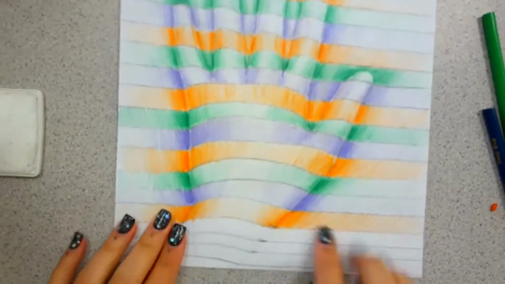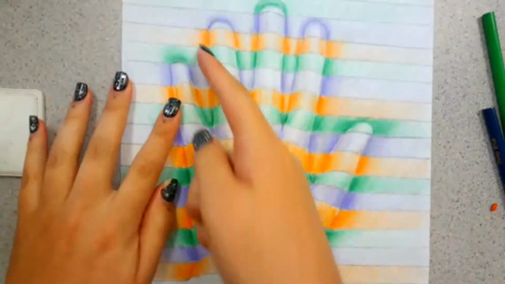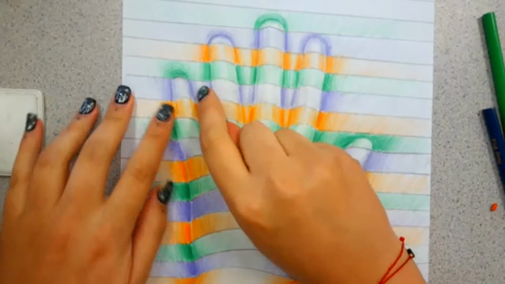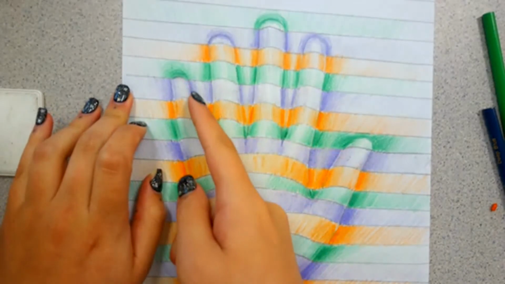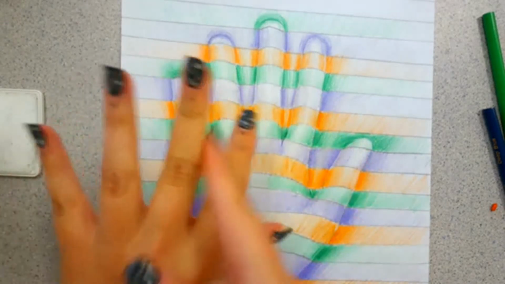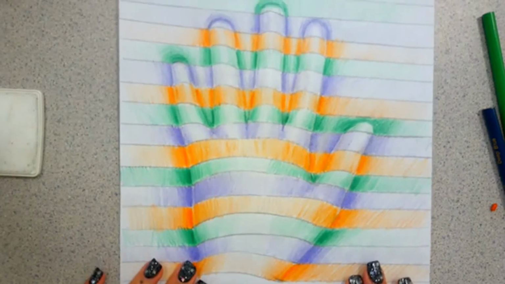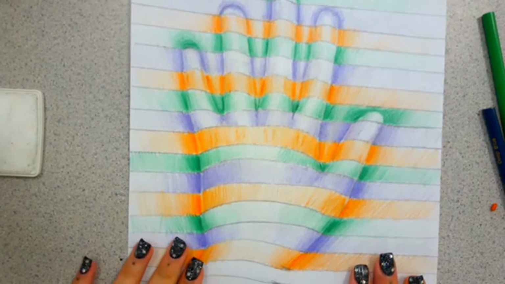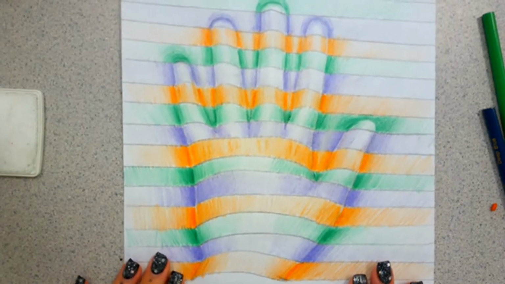So a completed hand should have shadow all along the edges of the fingers. And notice how in between the fingers, I make it dark here and then light here. So just keep it dark and then fade it out anywhere you're touching the edge of your hand. So if you have any questions, please send me a personal message and I can help you figure this out.